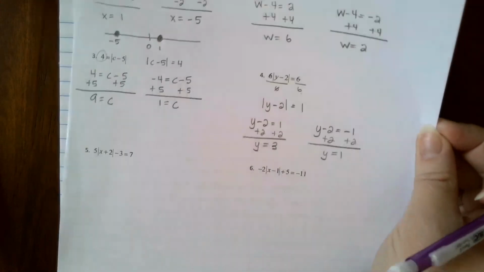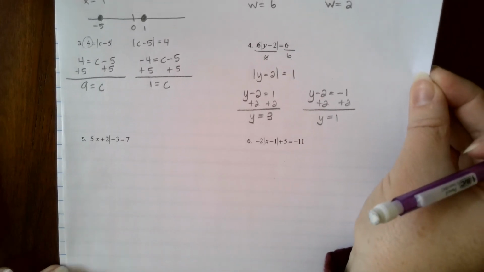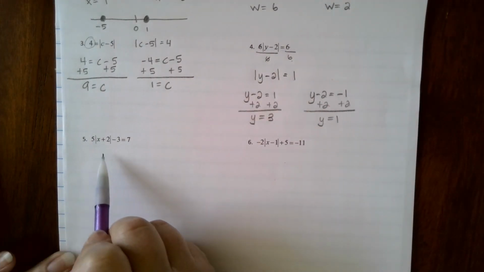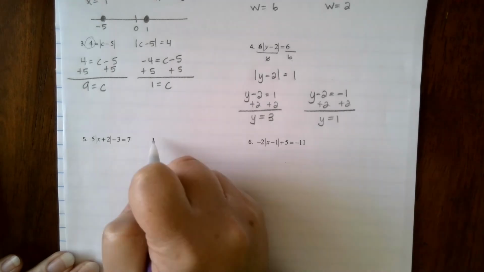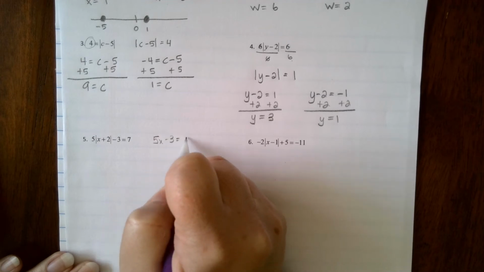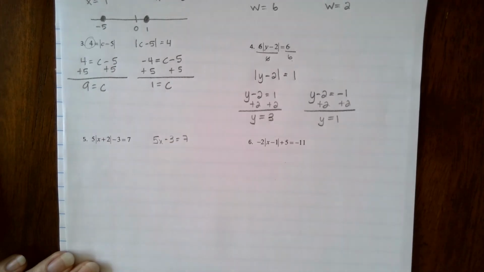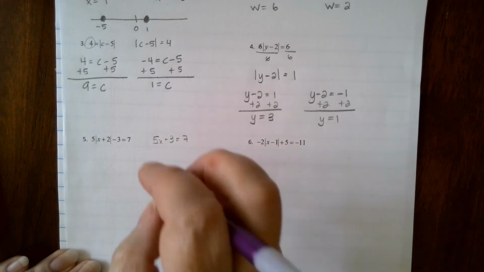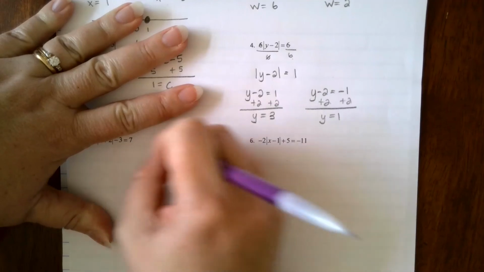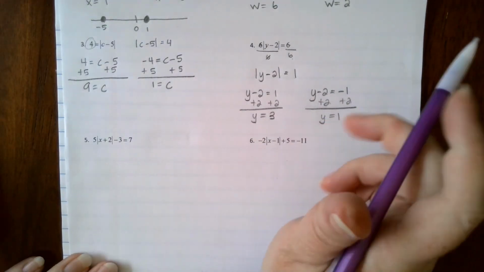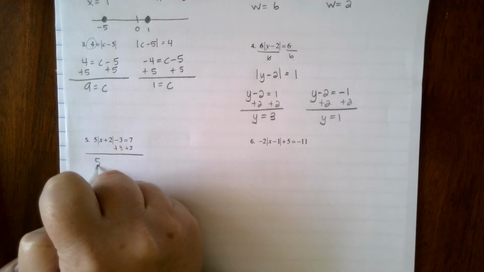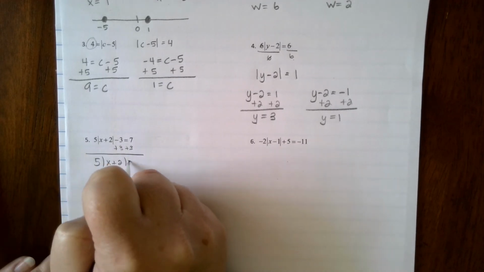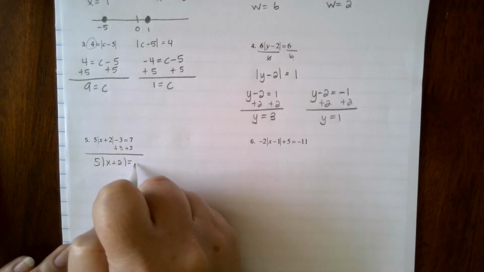All right, so let's take a look at number 5. Number 5, we have a lot of things outside of the equal sign. We're going to solve this problem as though it just looked like 5x minus 3 equals 7. If you had an equation like that, the very first thing you would do is add the 3. Then you would divide by 5. We're going to do the exact same thing to isolate that absolute value. So the first step is to add the 3 to both sides. So 5 times the absolute value of x plus 2 is equal to 7 plus 3, which is 10.